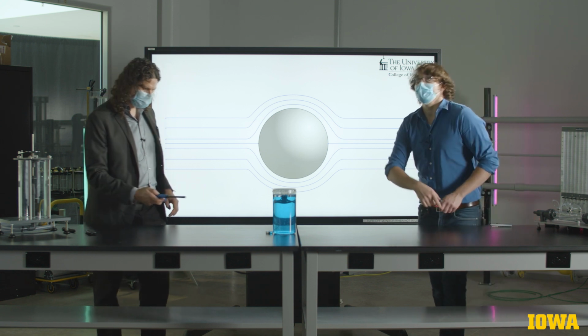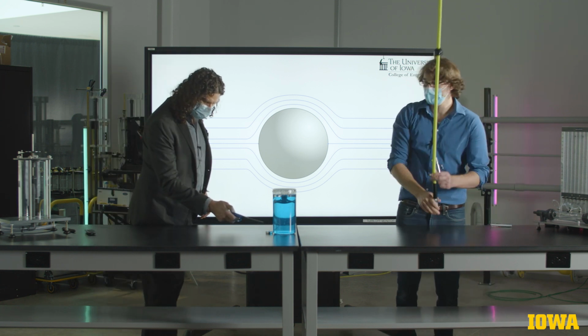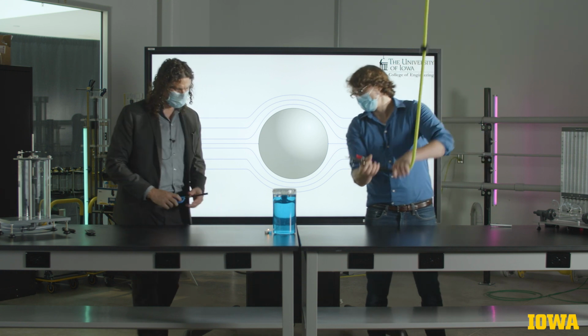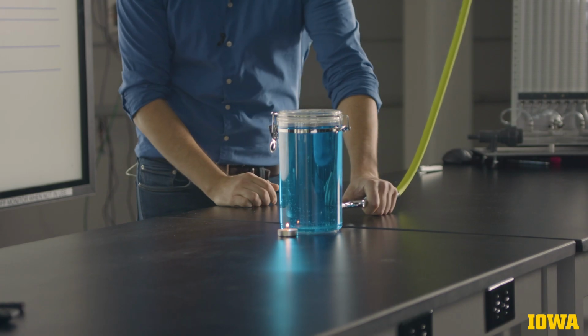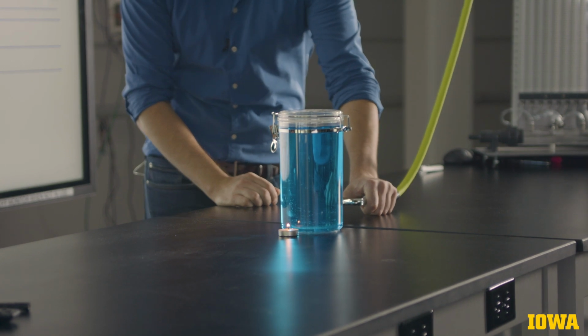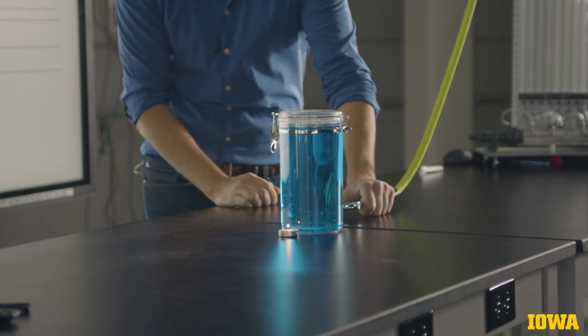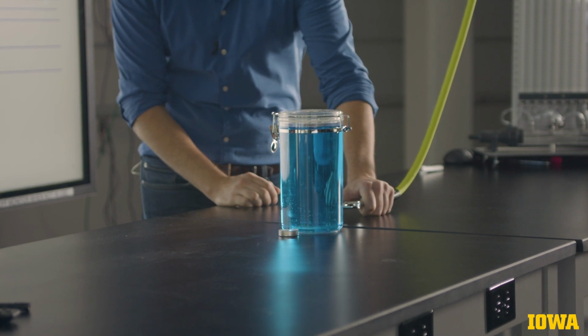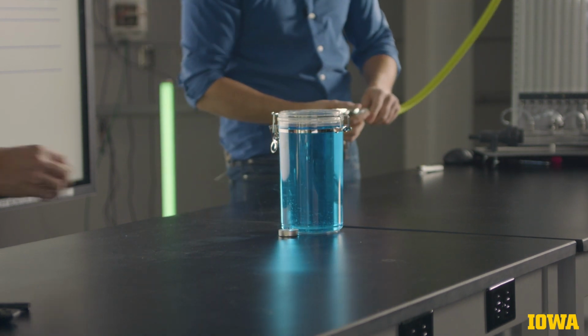We can demonstrate this phenomenon using a candle and a stream of air on opposite sides of a cylinder. Even though the cylinder is interposed between the stream of air and the flame, the air is able to contour around and blow out the candle.